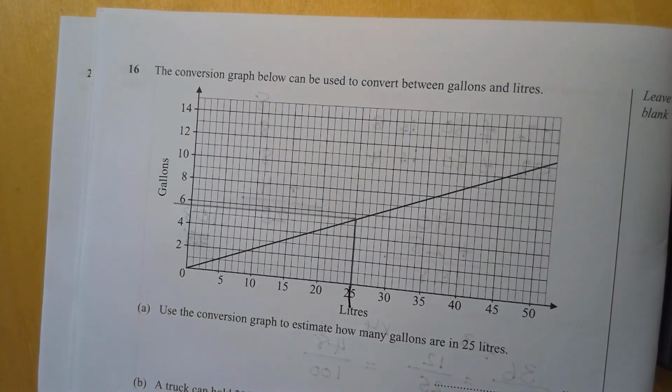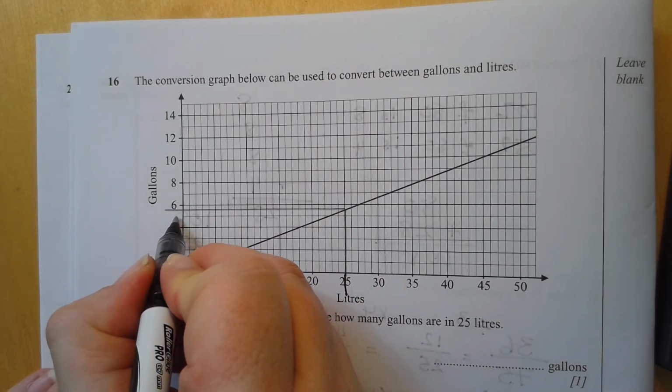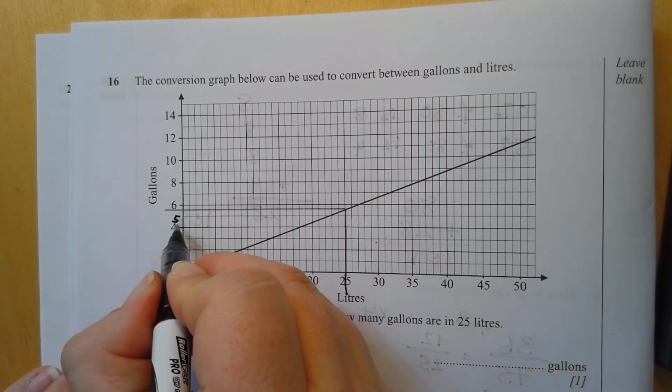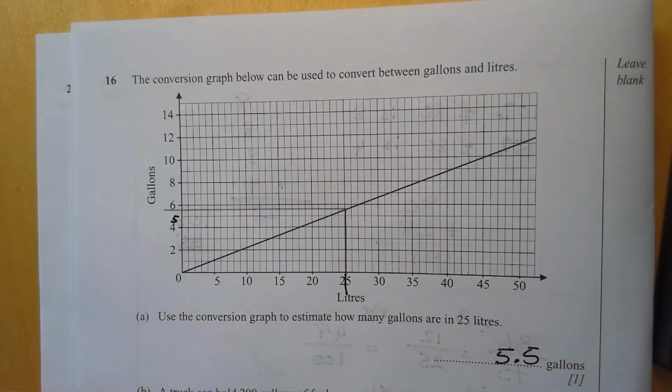Now it's in between. This is 4. This little line here would be 5. And it's about halfway in between 5 and 6. So we're going 5.5 gallons.